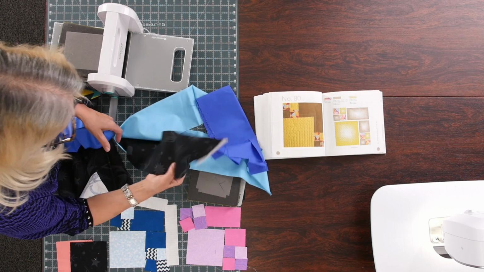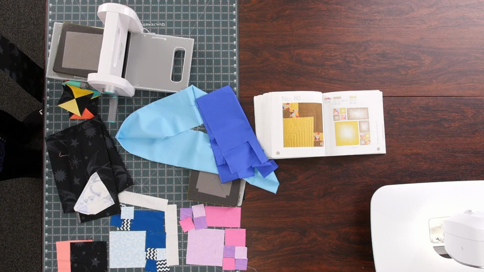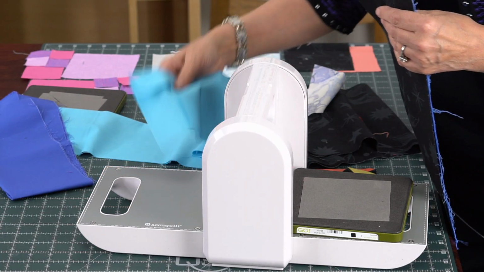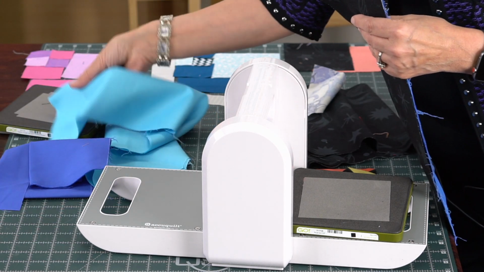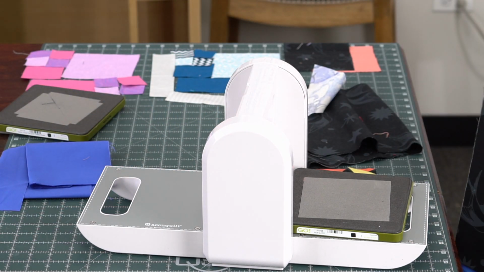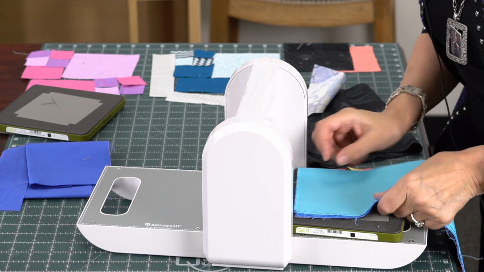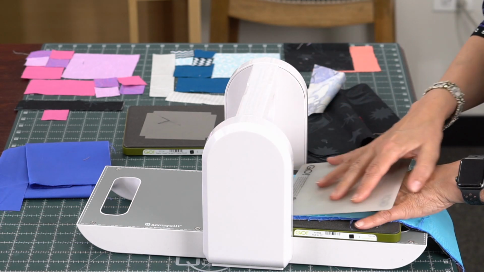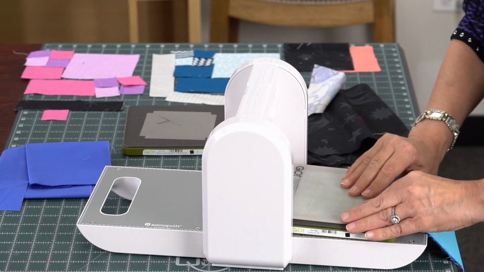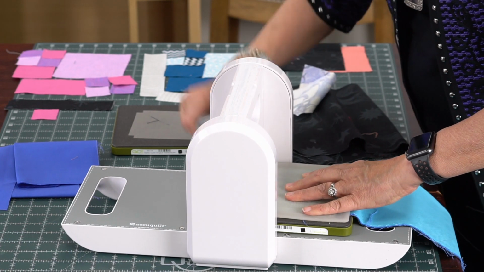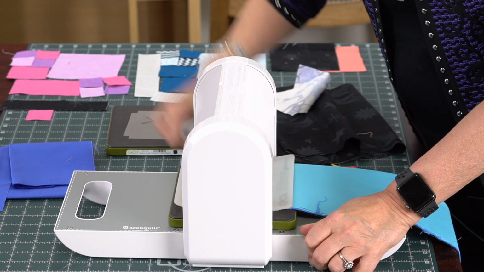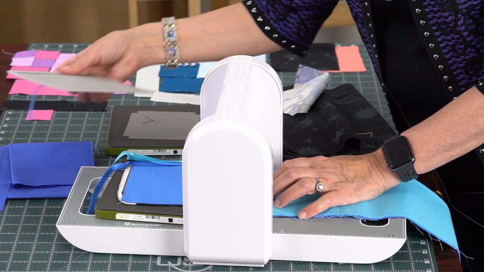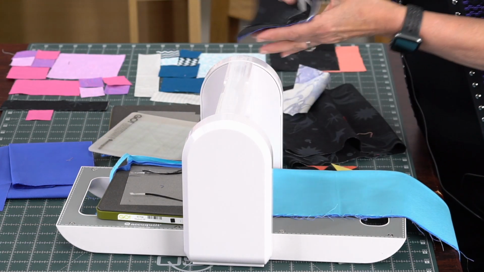So I'll run this one through also, and this one also. You'll see this goes so much faster than hand cutting, and it is very, very accurate, so that as I finish cutting these, then I know that these are all exactly the same size. So now I have my squares.